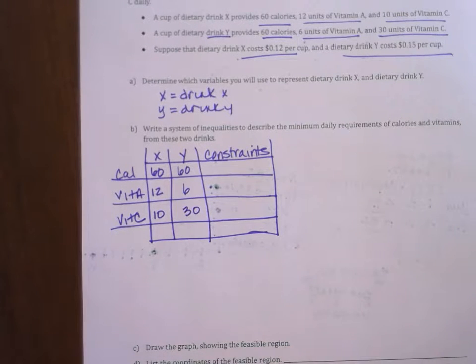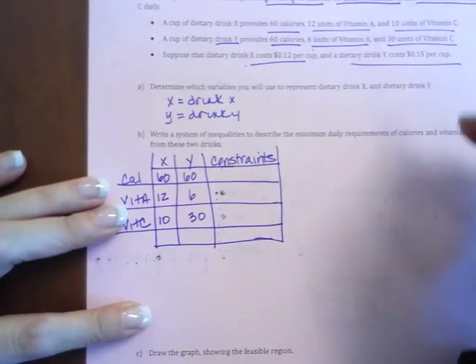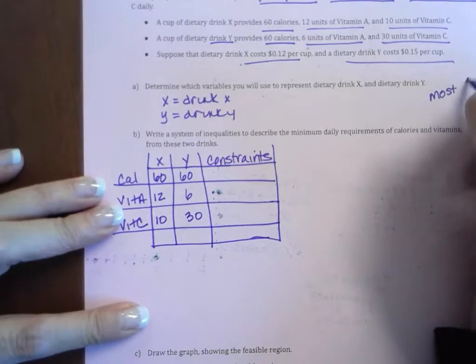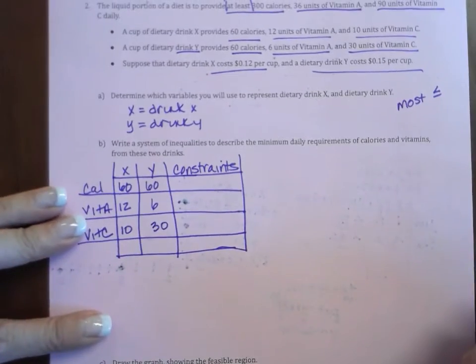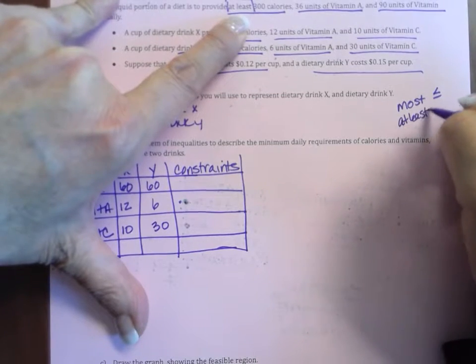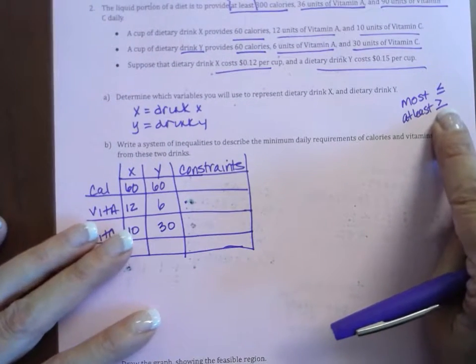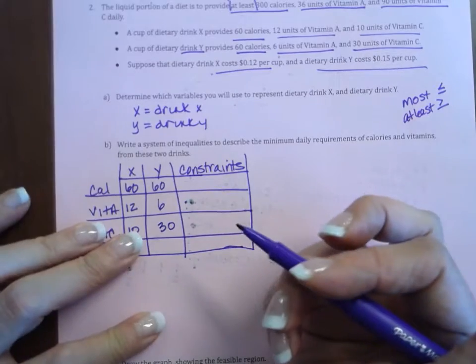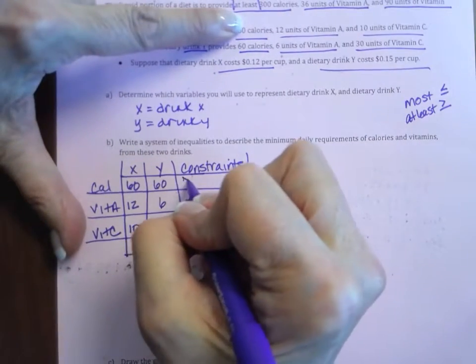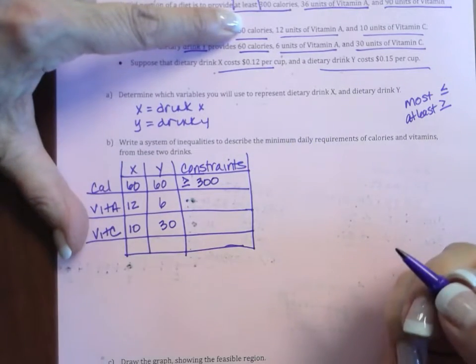Now, last time when we were doing the cutting and the sewing, the most we could use was a certain number of hours, and so we used less than or equal to, right? This time we have at least, because it's the minimum, so we need our calories to be greater than or equal to 300.